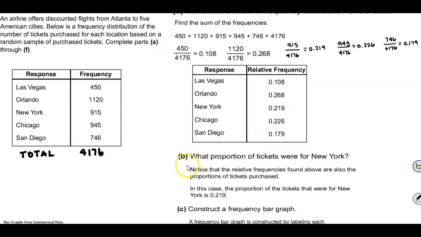Okay, so the next question asks what proportion of tickets were from New York? Well, if we take a look at New York, the number that we get for the relative frequency, or the proportion, is 0.219. So in this case, the proportion of the tickets that were for New York is 0.219.